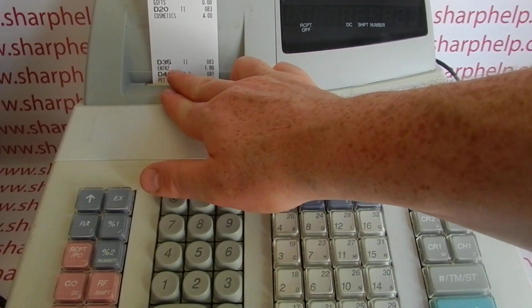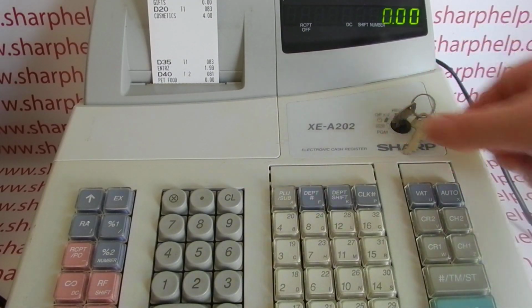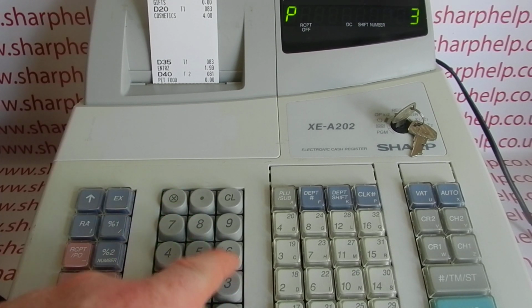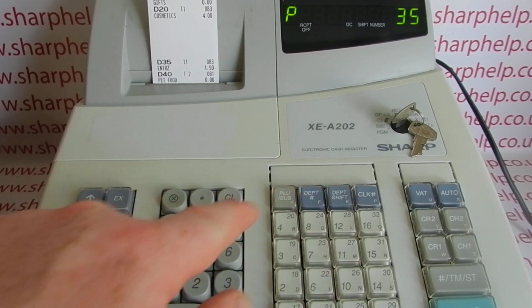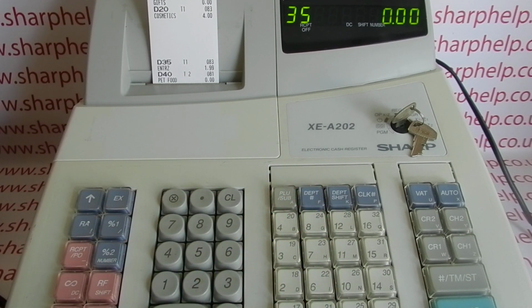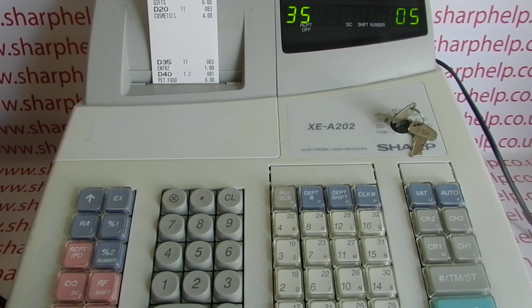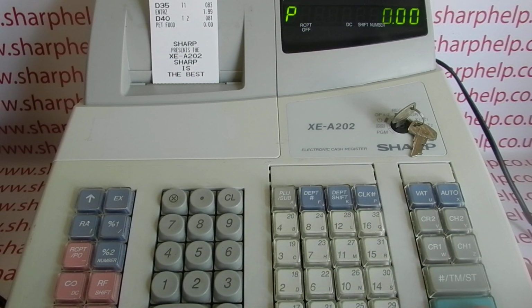So we need to do Department 35 again. So back to PGM, TMST, 1, decimal point, 35, dept hash, and it comes up with Department 35. We now need to type in the whole name, that's the only annoying thing, you have to type in the name in its entirety rather than just edit the last letter. So much easier when you can see them. TMST and then TLNS.